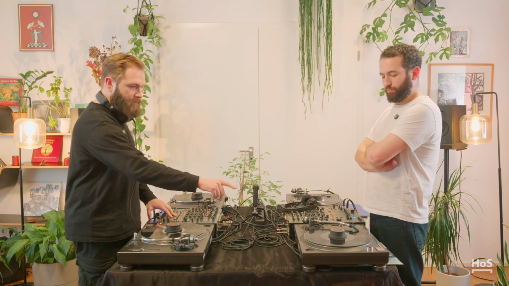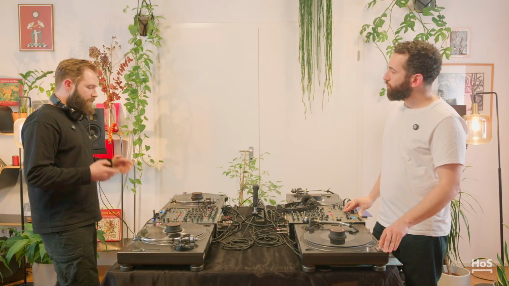The kick is going to come from this one, which is from Feral, so it has more low end, more body in the low end. So we also keep the low end from that track, so we don't break the intensity of what's happening.